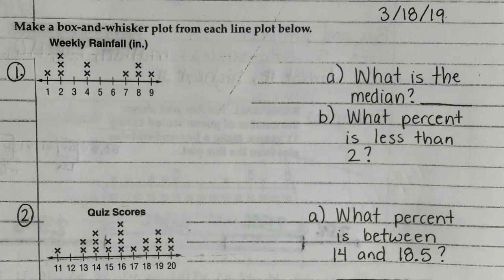Okay. So, on the homework, on the back, it says to make a box and whisker plot from each line plot below. So they're giving us a line plot, and they're asking us to make a box and whisker plot. Here we go.